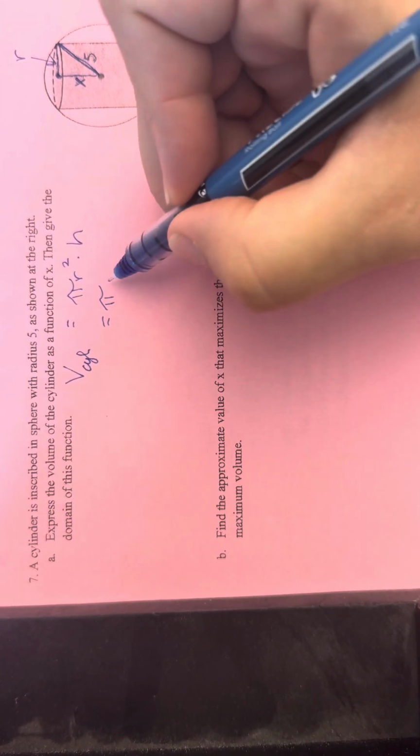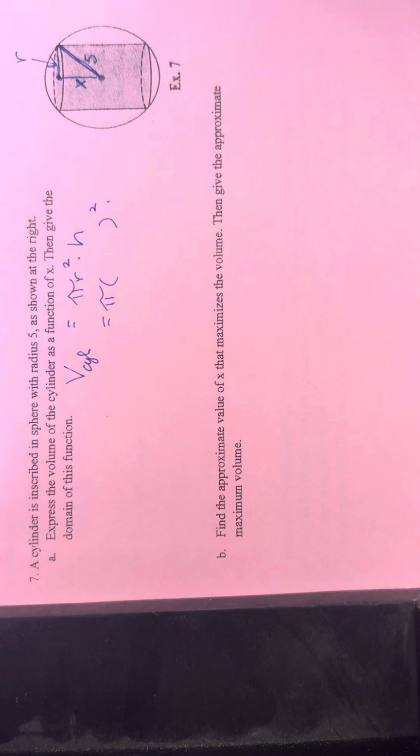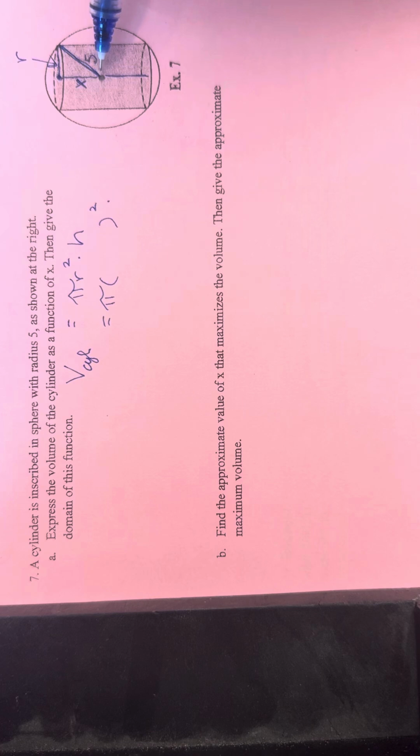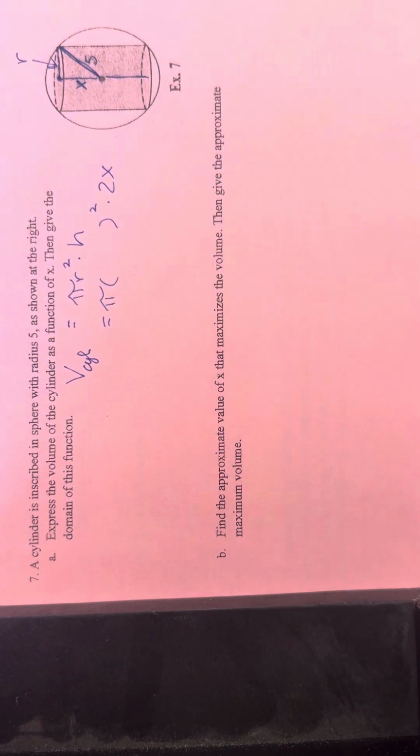So what I'm going to do now is keep my pi. I'm actually going to rewrite r in terms of x. I'm going to leave a little space there, square it, and then multiply by height. Height is going to be 2x, because this distance represents the distance from the center of the cylinder to the top. So 2x is going to be my height.